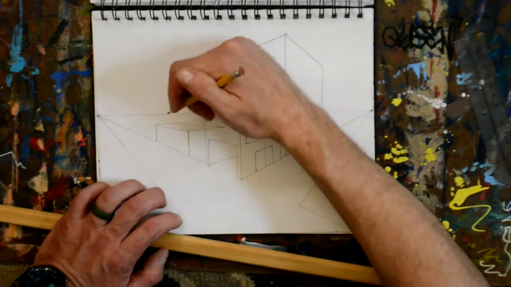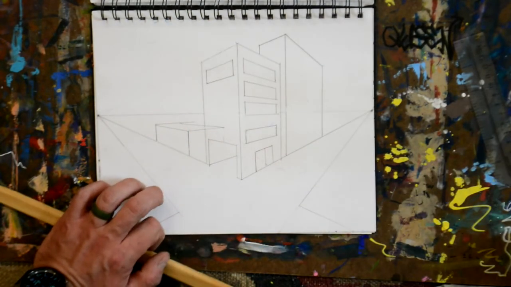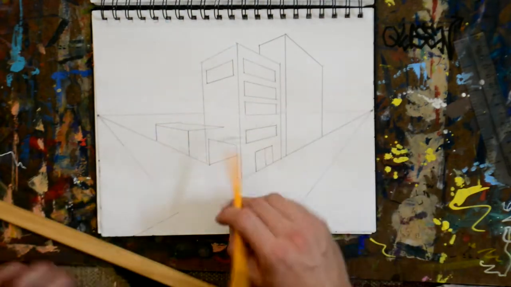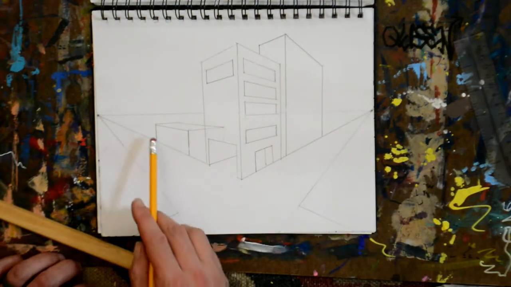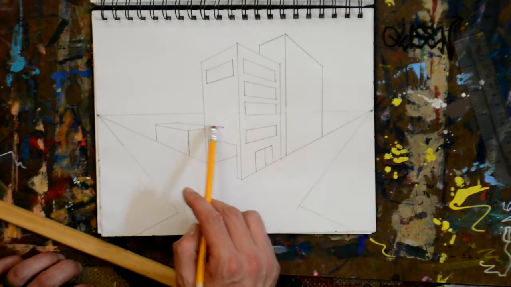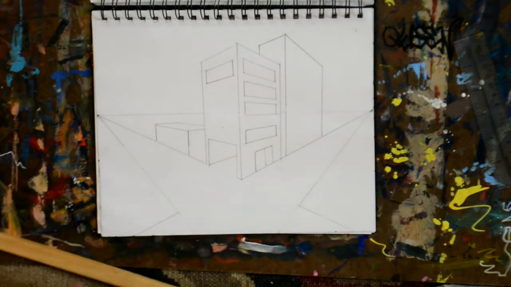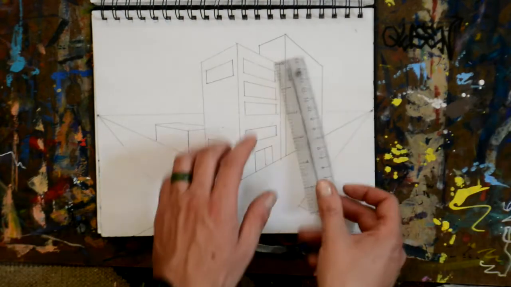Okay, and then see where they cross right there? We can erase this line, and there's the roof of the building. So this line goes to the opposite vanishing point, this line goes to the opposite vanishing point, and then I would just erase, we don't need that part. So there you go, now you have a shorter building.